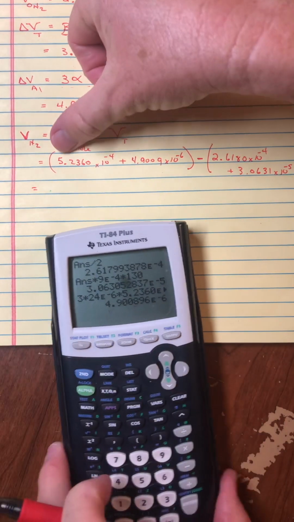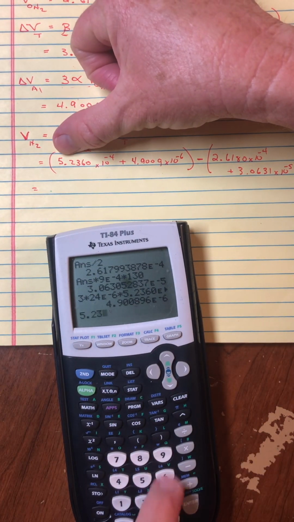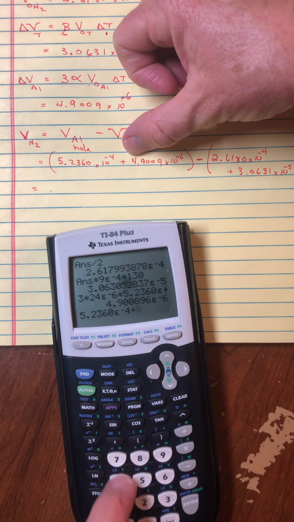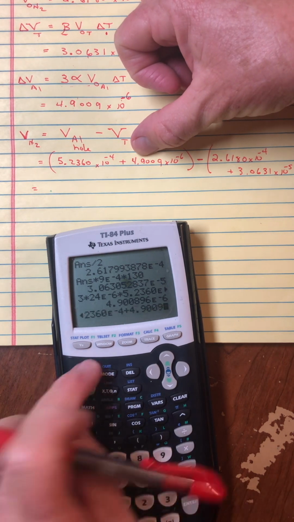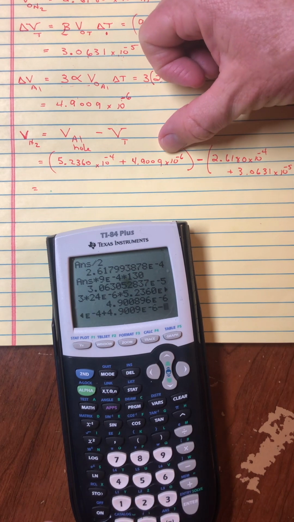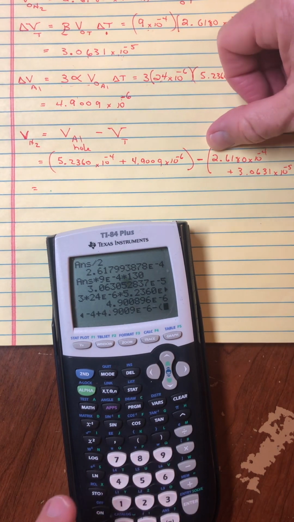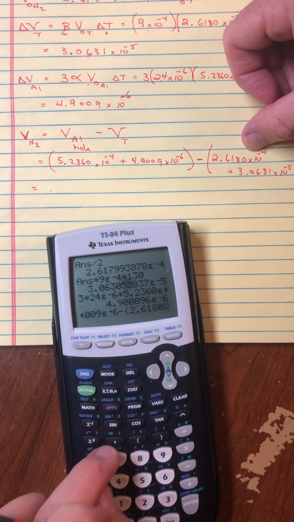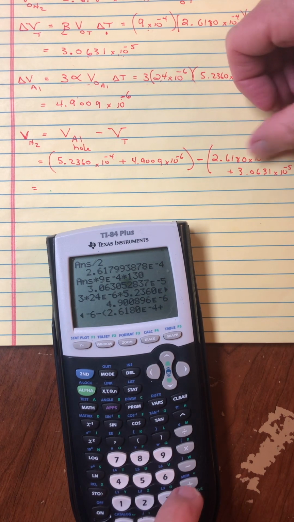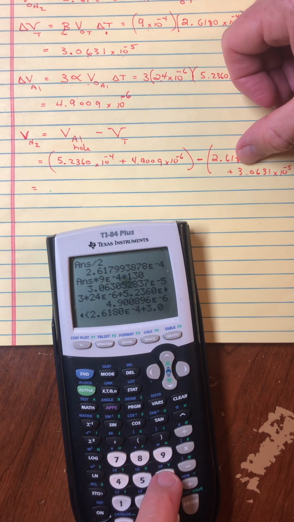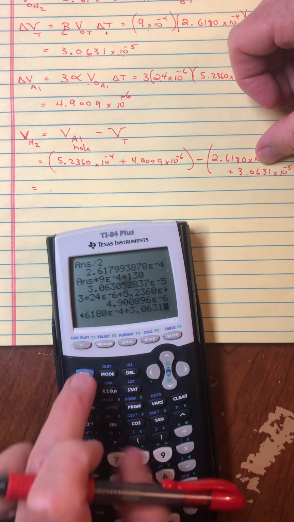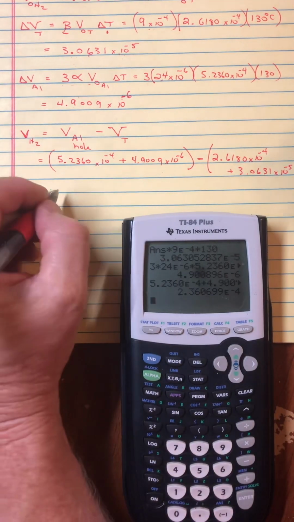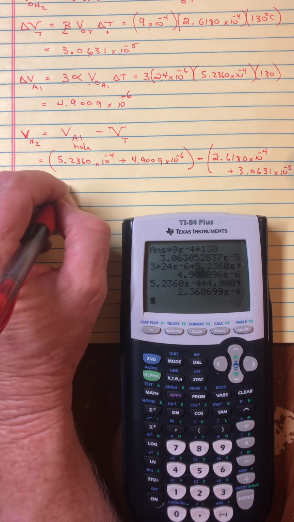Okay, so 5.2360 times 10 to the negative 4, adding to 4.9009 times 10 to the negative 6. And subtract off this whole quantity of 2.6180 times 10 to the negative 4, added to it 3.0631 times 10 to the negative 5.